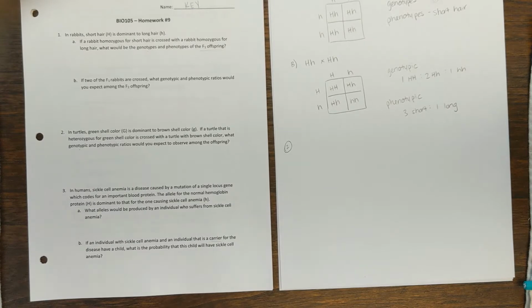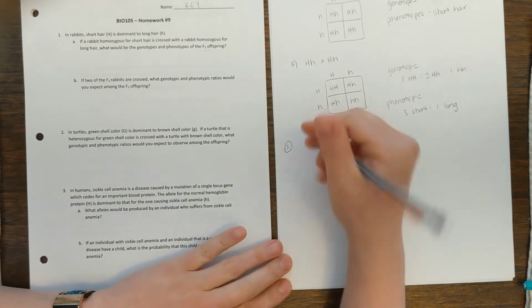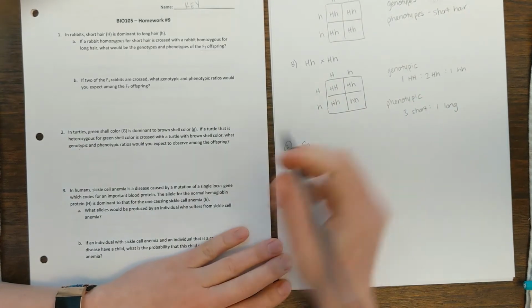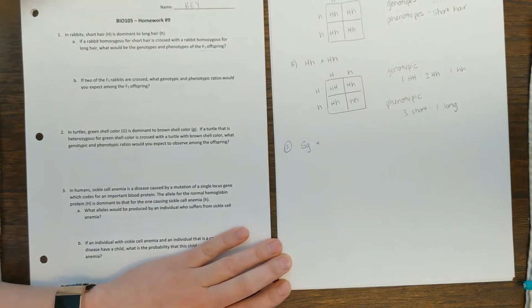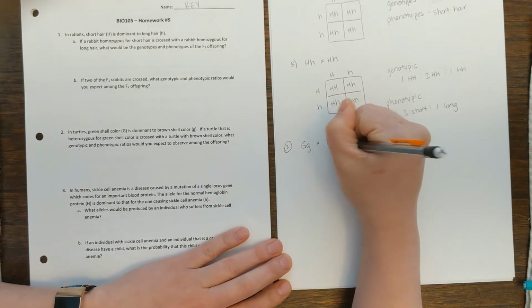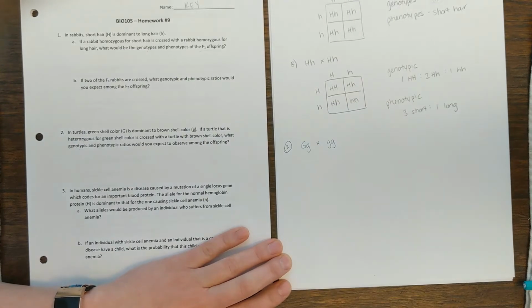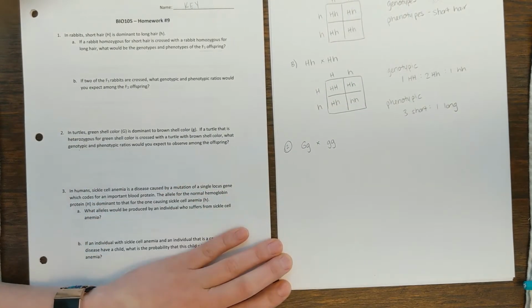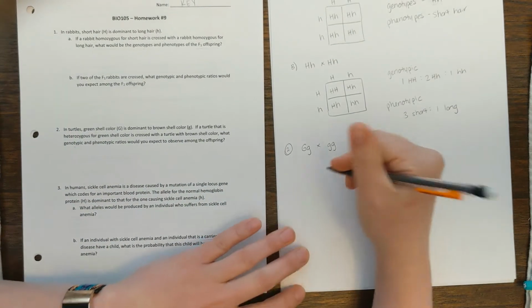So a turtle that is heterozygous for green shell color, one big G, one little g, is crossed with a turtle that has a brown shell color. If you have the brown shell color, you have to have two little g's, right? You have to have two recessive alleles to see the recessive phenotype there. So what are the genotypic and phenotypic ratios here in the offspring?